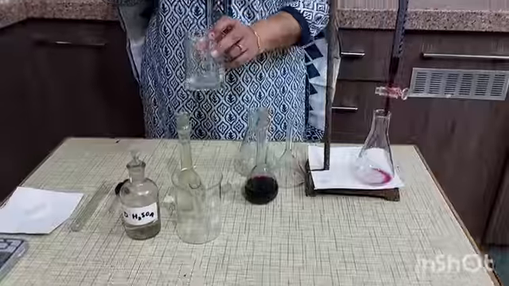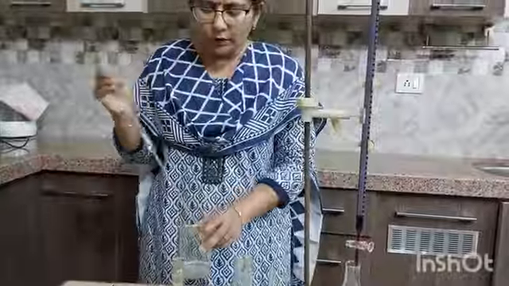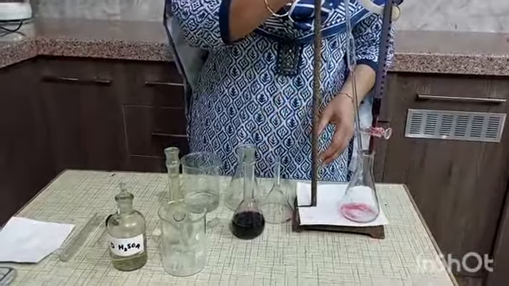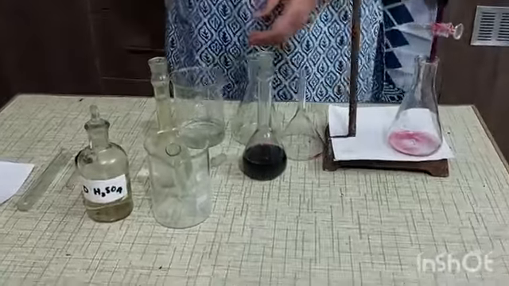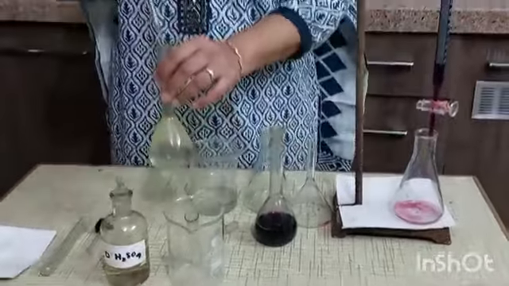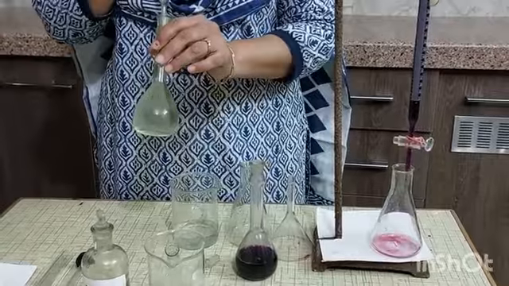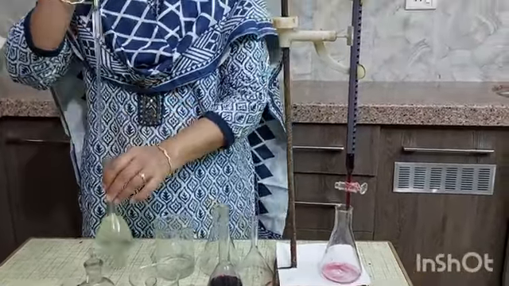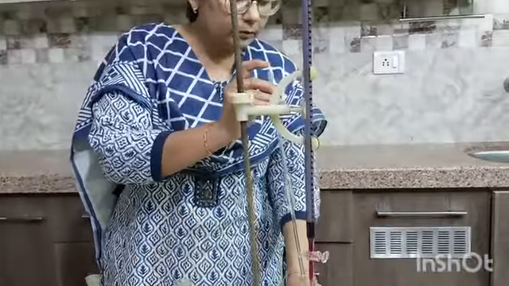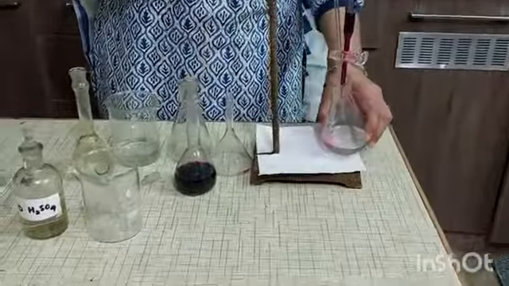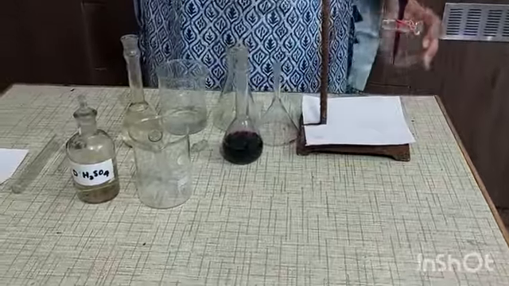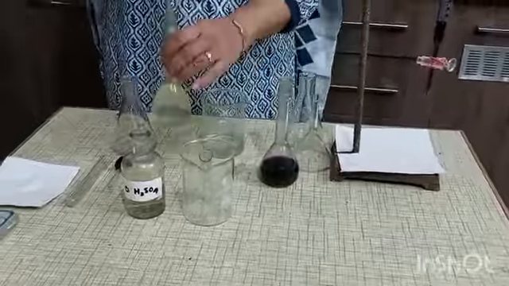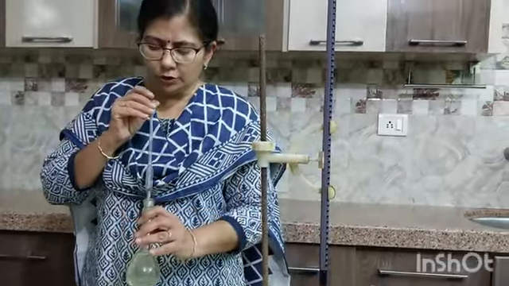Rinse the pipette with water. Then rinse with the known solution of Mohr salt. Pipette out 10 ml of the unknown solution of Mohr salt.